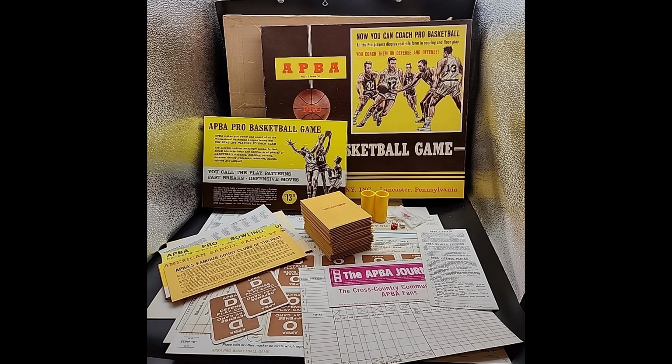Now, in order to understand this text-based game and its significance, you really need to understand first a few things about the APBA Basketball board game that it was based on. At least you have to have a basic understanding of it, so let's look at it really quickly. The old APBA Basketball board game is notorious because of how unplayable it is.